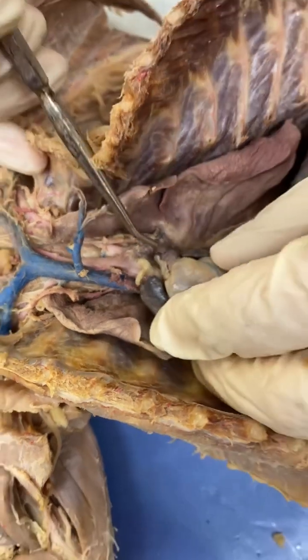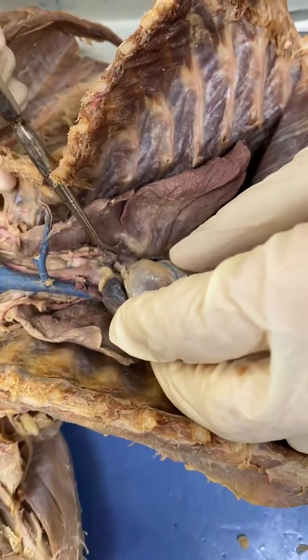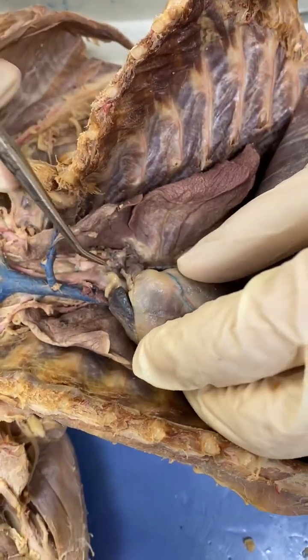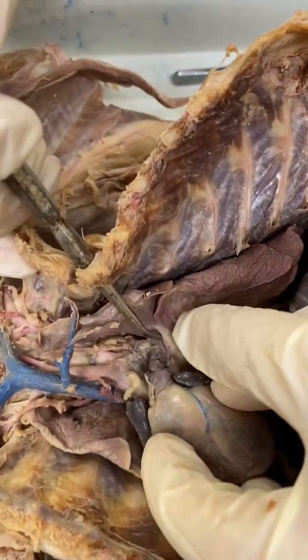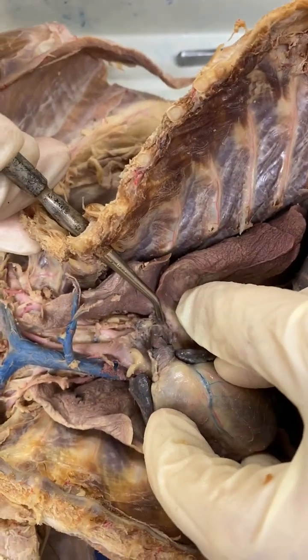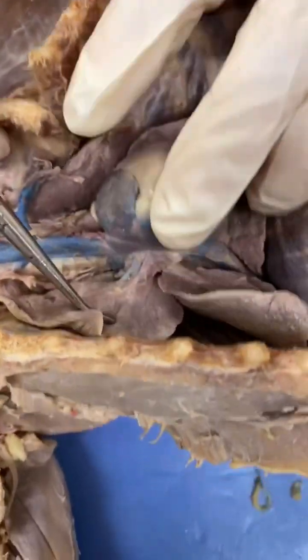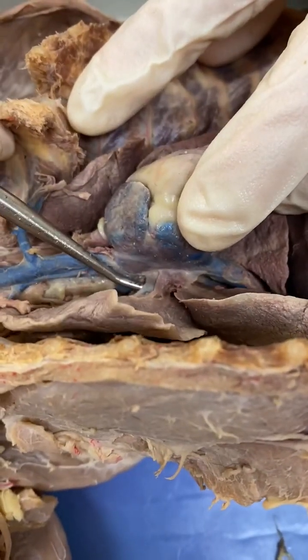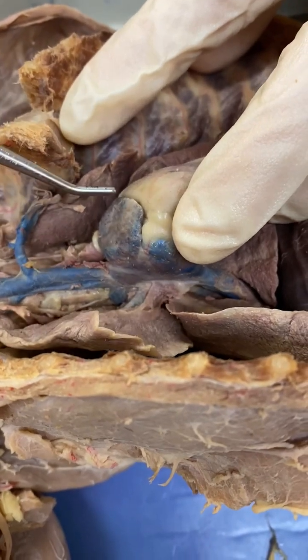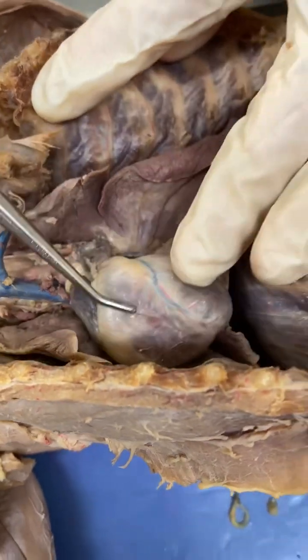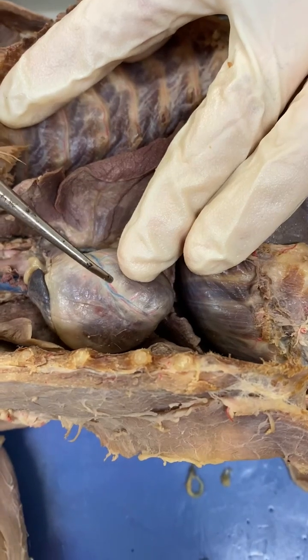Pulmonary trunk. Pulmonary artery. The pulmonary artery will be branching off of the pulmonary trunk. And then the pulmonary veins. Coronary artery and vein. Coronary vein. Coronary artery.